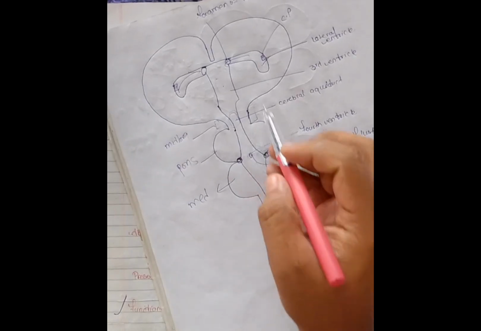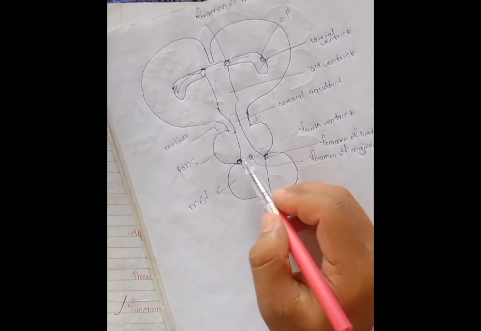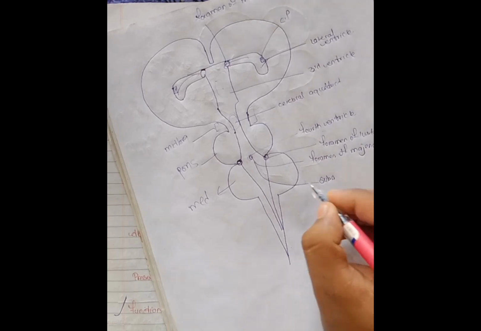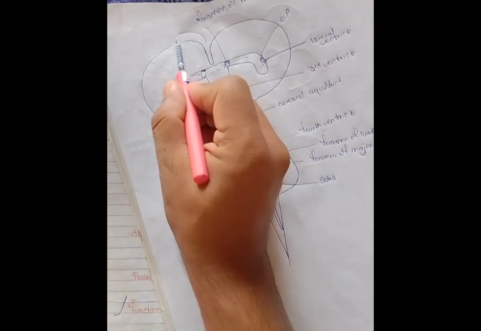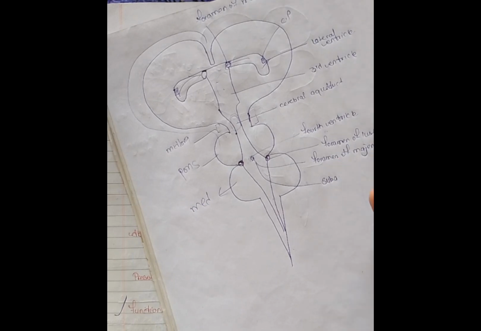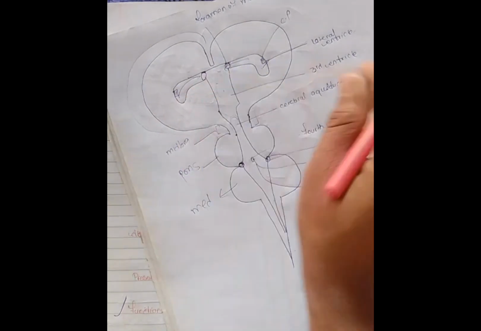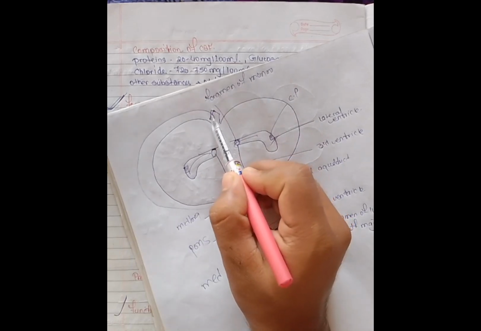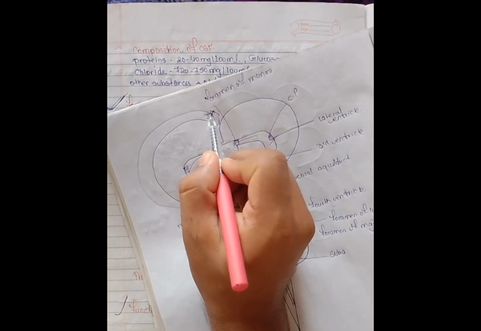From here, the CSF drains and later passes to the subarachnoid space, which is situated just outside here. Later it passes through the subarachnoid space, and from there it passes to the superior sagittal sinus, which is situated just here, superior sagittal sinus, which is drained through the arachnoid villi.